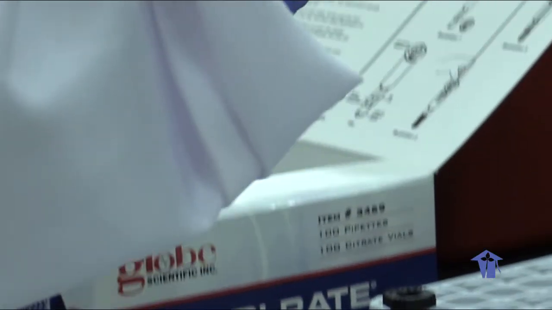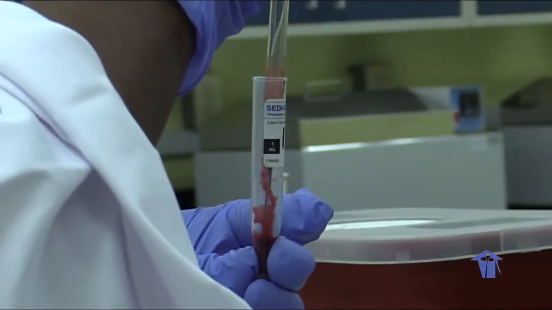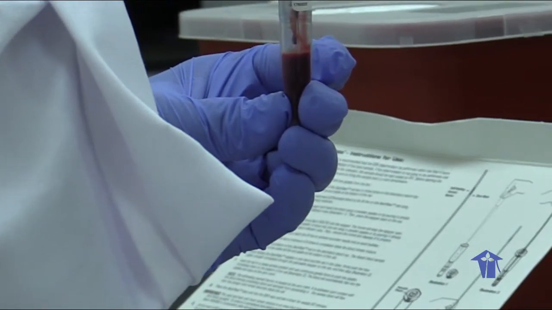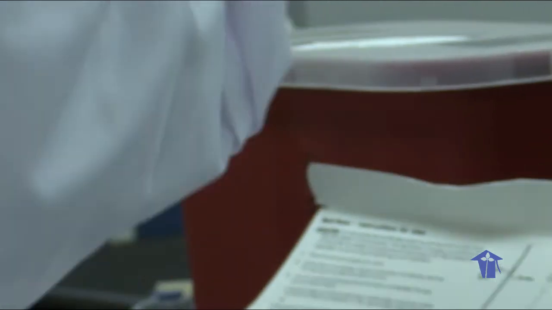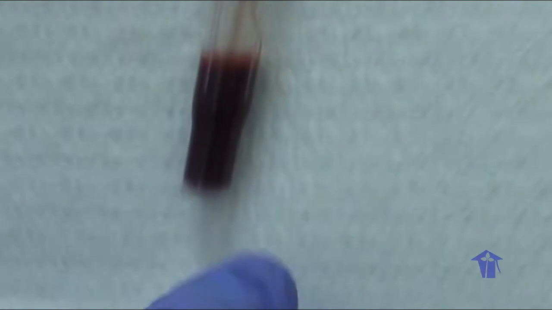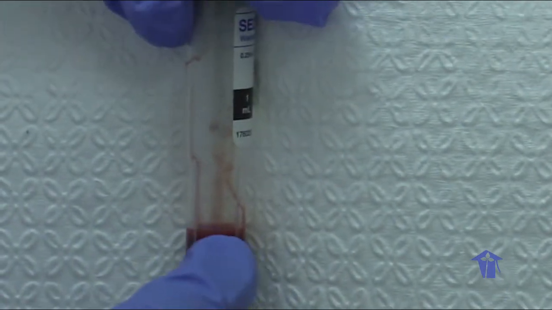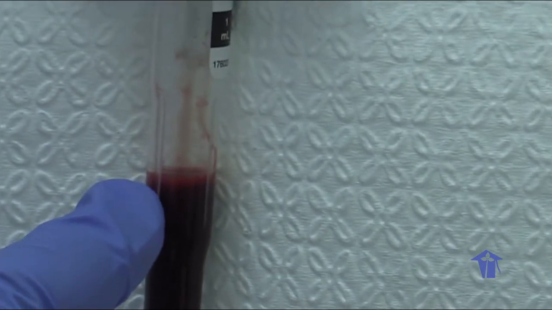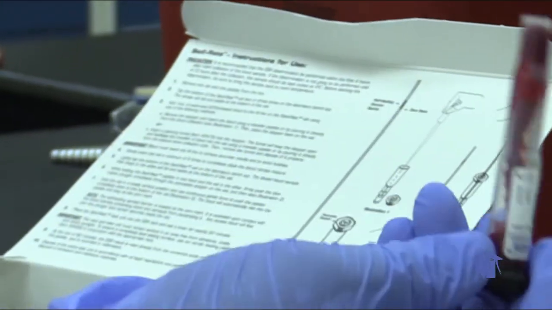Okay, so there's the reference line that we filled. Exactly 1 ml of the whole blood sample in the tube. Then we invert the tube 5 to 6 times.